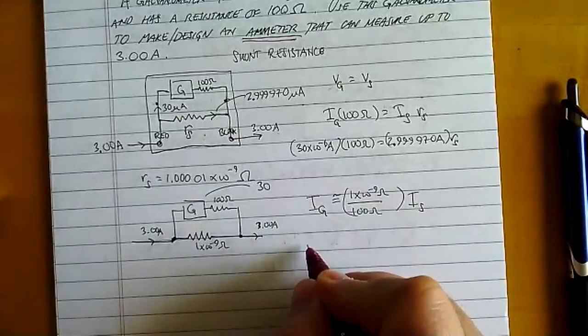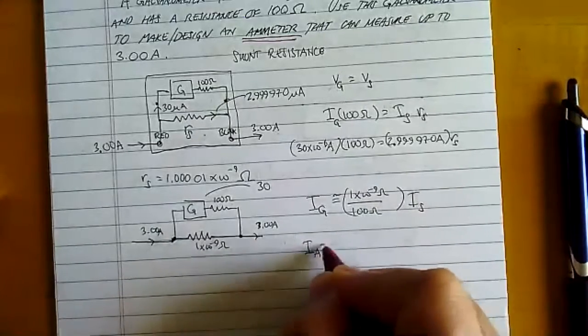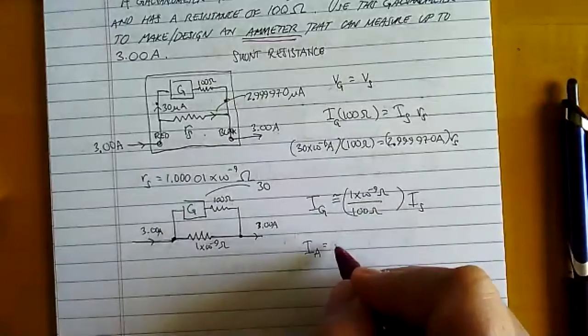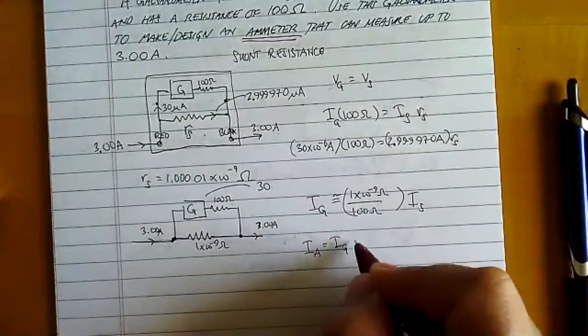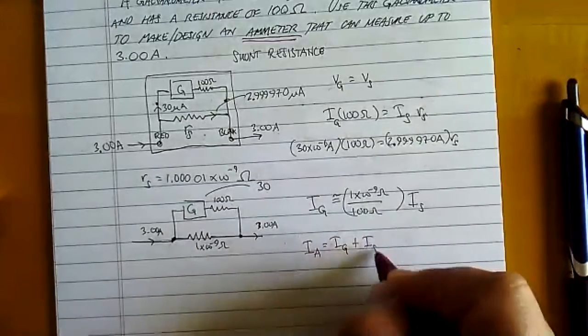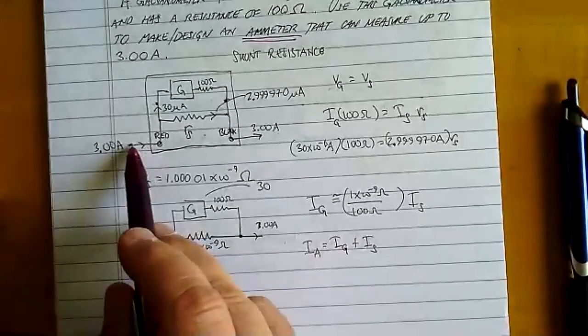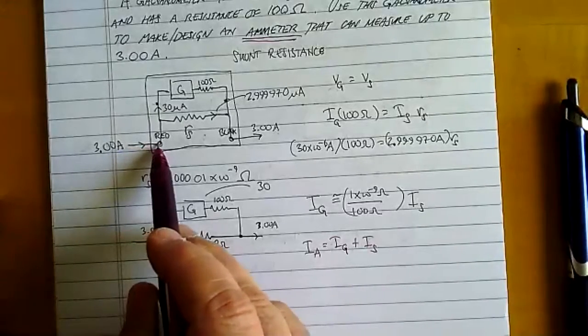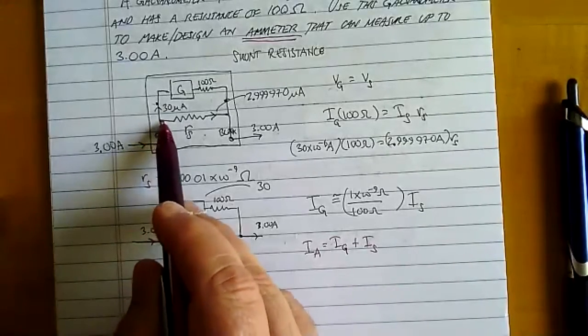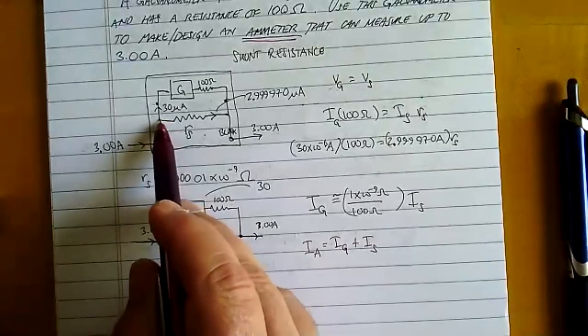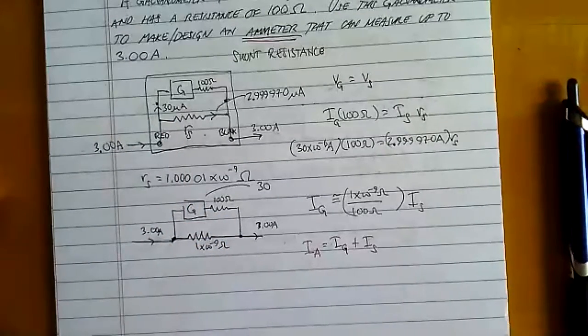What we do know is the current in the ammeter is equal to the current through the shunt plus the current through the galvanometer, because obviously it comes in, let's say it's 3 amps, and it has to break off to the shunt, so there's I shunt, and then it goes to the galvanometer. So just from Kirchhoff's junction rule, we know that's the case.